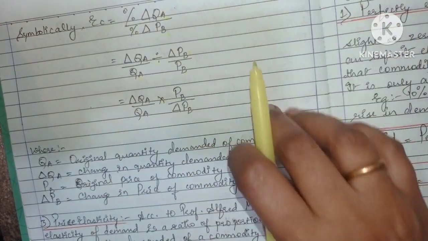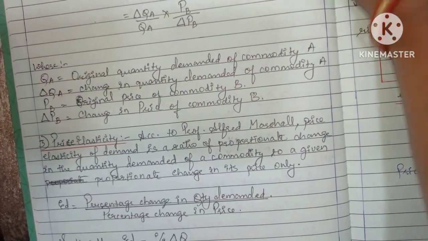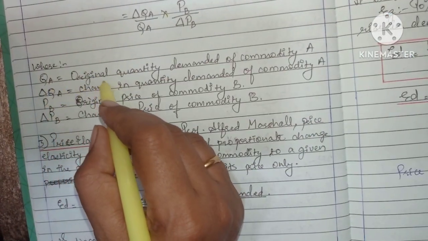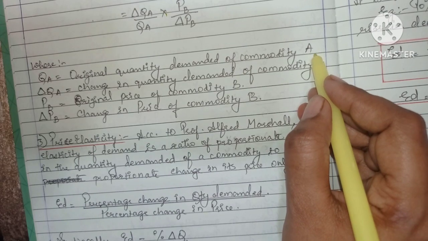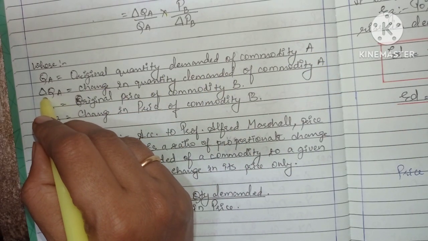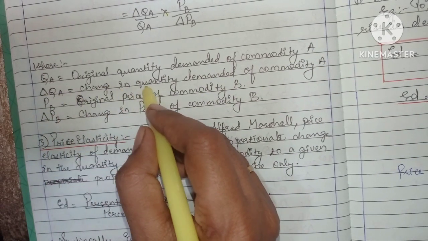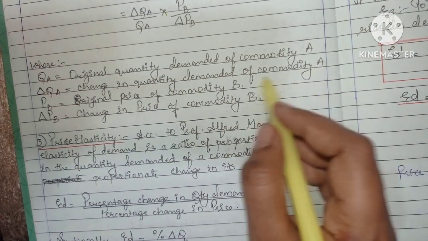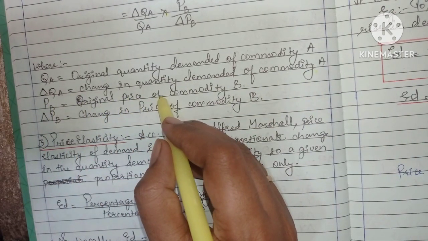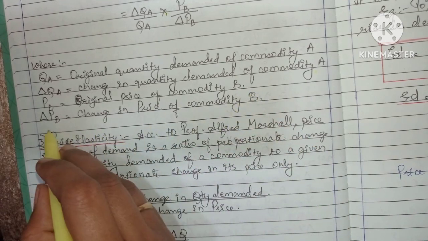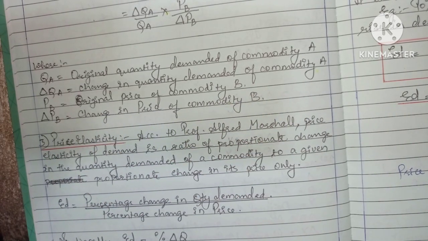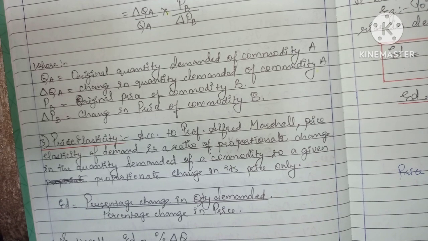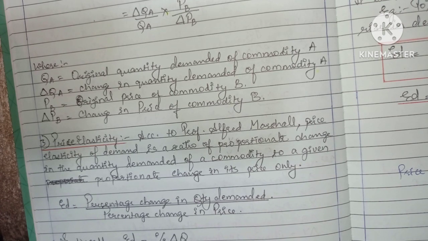Here Qa is the original quantity demanded of commodity A, and delta Qa is the change in quantity demanded of commodity A. Pb is the original price of commodity B, and delta Pb is the change in price of commodity B. Third comes the price elasticity.